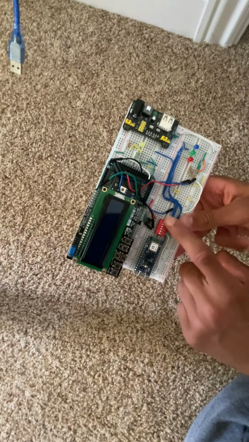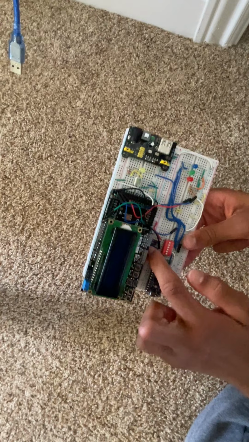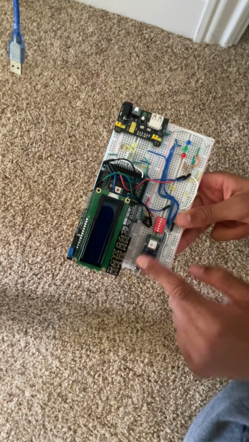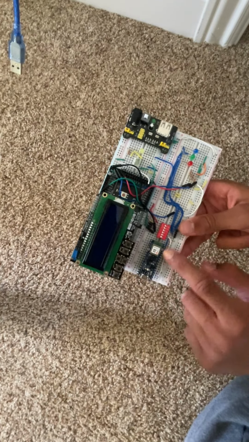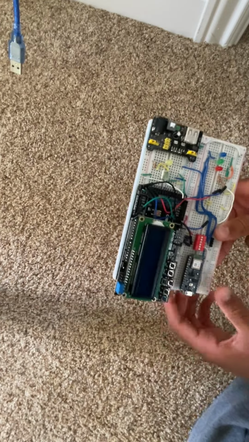Now this is also the DIP switch, like I said, which controls everything, LEDs, okay? These are the inputs coming from the power board, okay? And then we have this Arduino Nano, okay? So that's pretty much the computer itself, right?